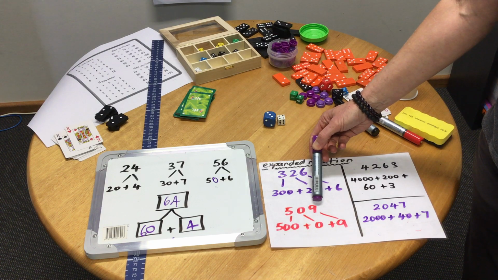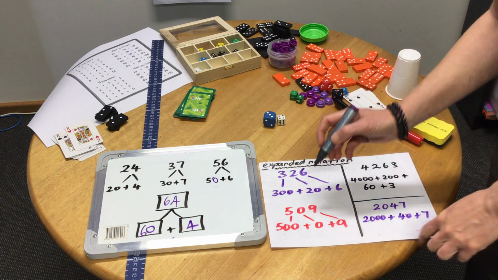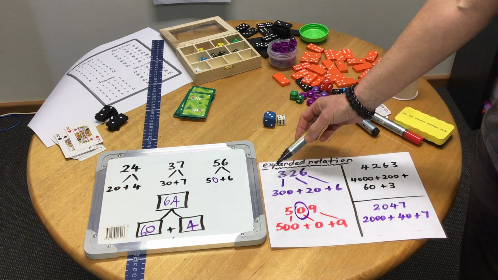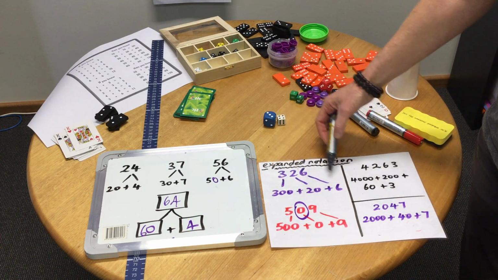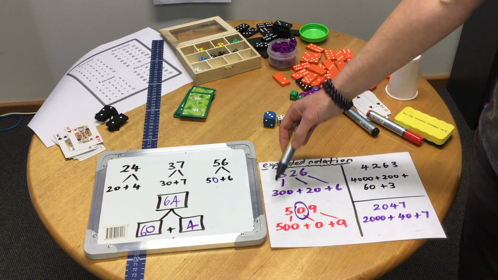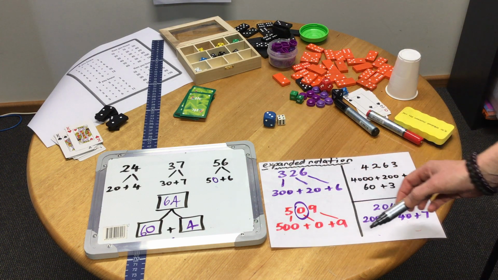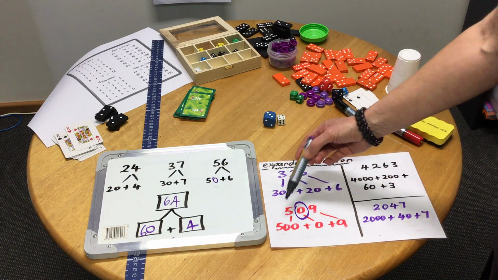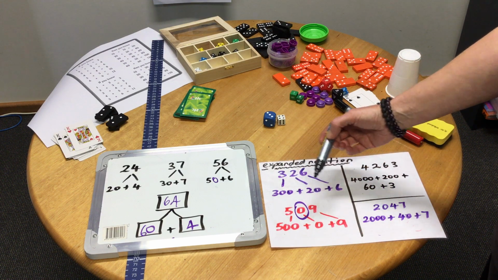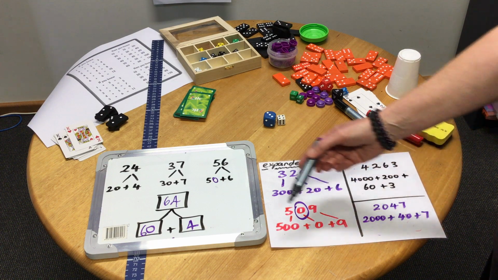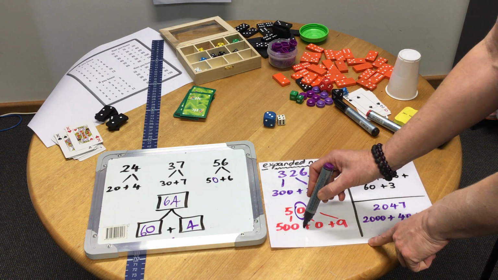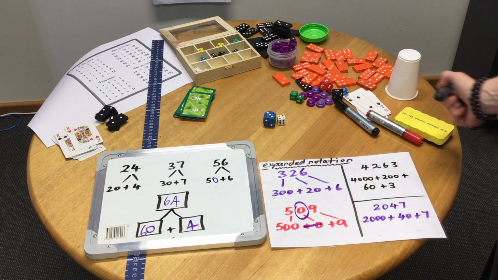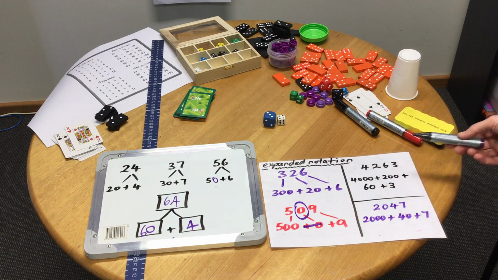Let's try 509. I've deliberately added one with a 0 in the middle. When first learning, I would focus with numbers that don't have 0 and then move to this. At first, the child might place a 0 in there. 509 is 500 and 0 tens and 9 ones. Yep. And as they get more confident, they'll start to drop that. 509 is 500 and 9.